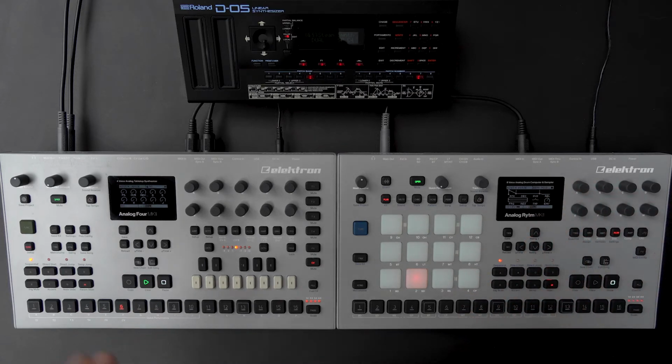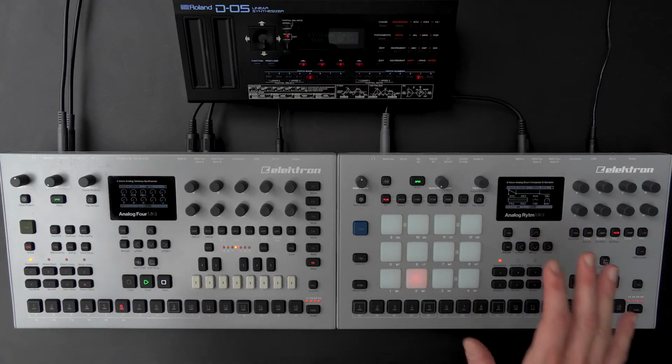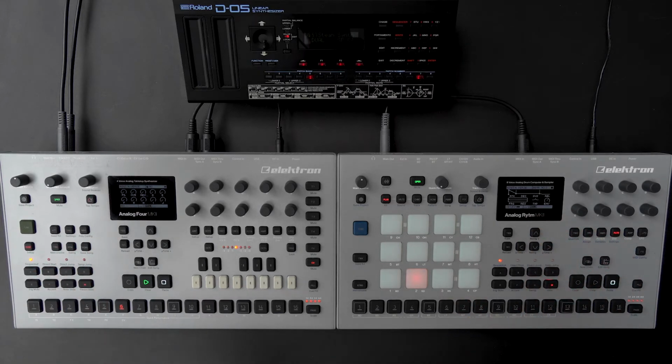These updated features apply to both Analog 4 and Analog Rytm Mark II, and they are sequencer MIDI out, parameter randomization, tempo per pattern, and simultaneous performance macro control. So I'm going to explain what those are and show you a brief example.